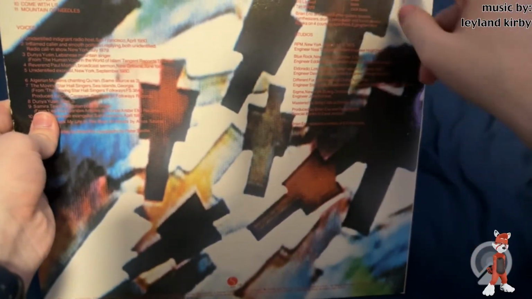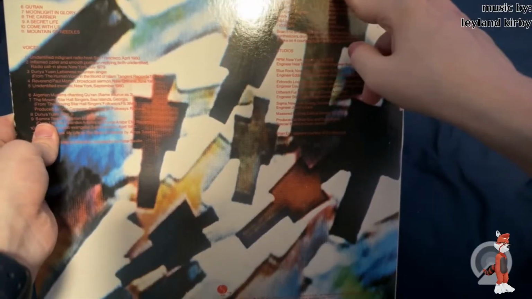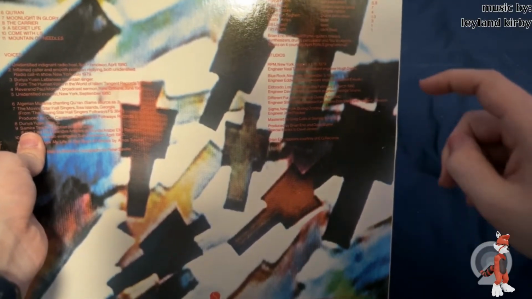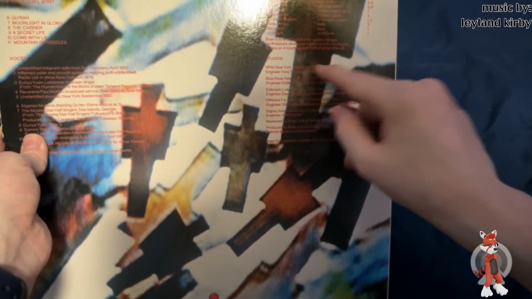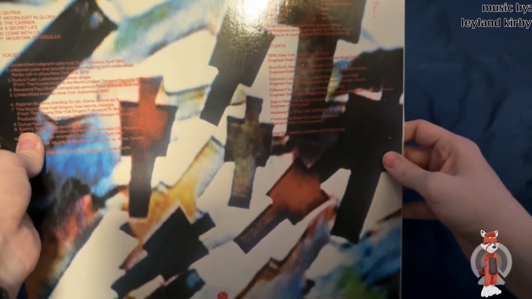Along with Brian Eno and David Byrne, you've also got Chris Frantz from Talking Heads, and David Van Tieghem and Robert Fripp as well play on this album.